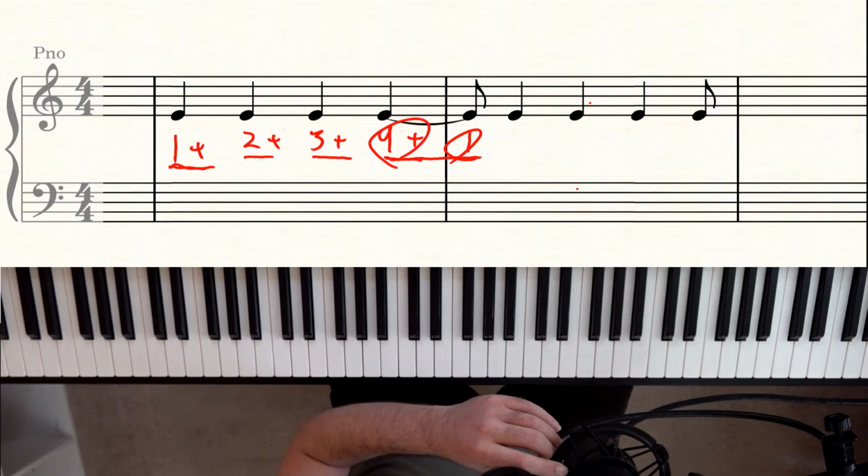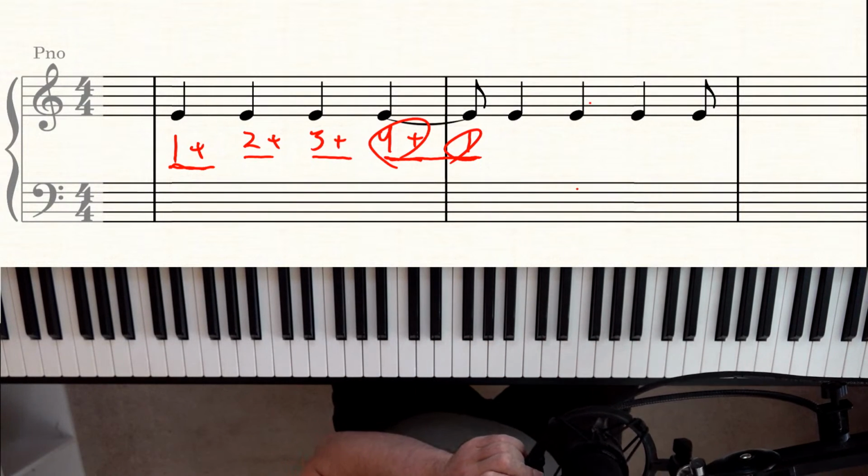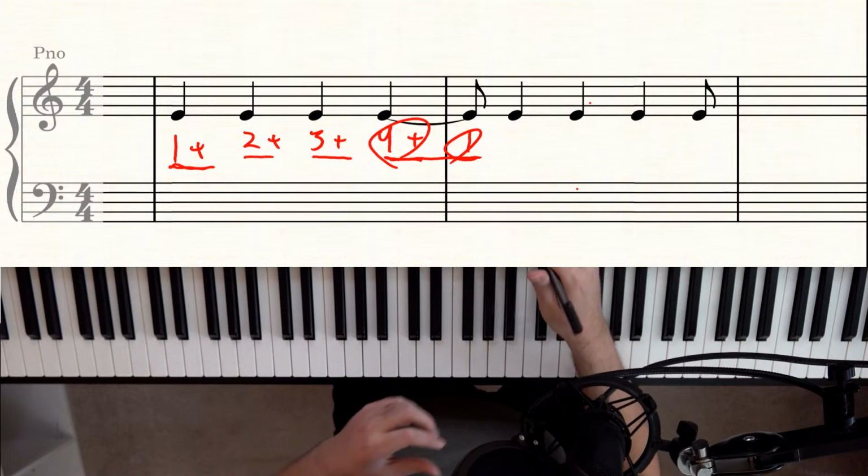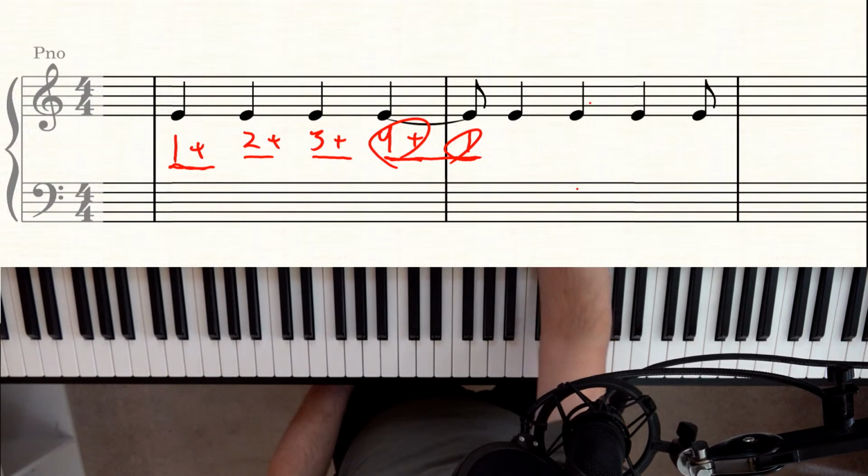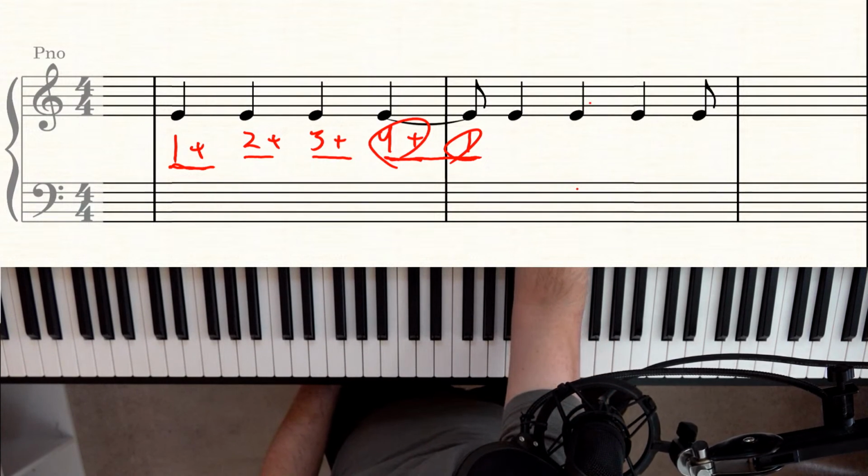Let me reposition my microphone a little bit so you can hear me even better. There you go. That should do it. All right, so anyway, let's continue.